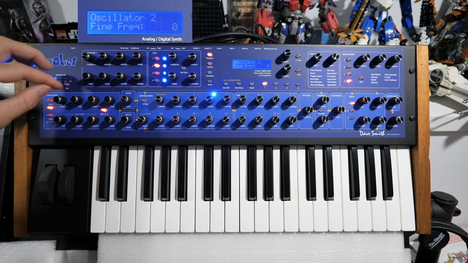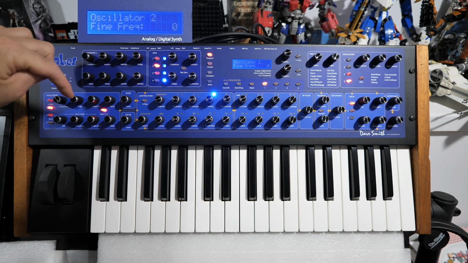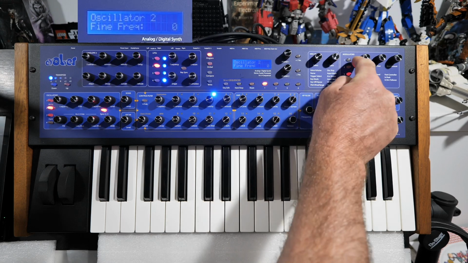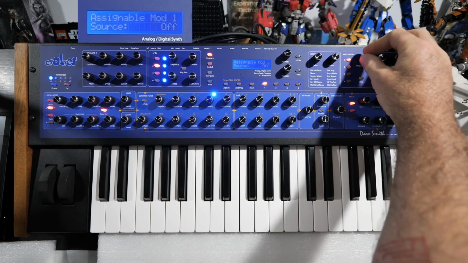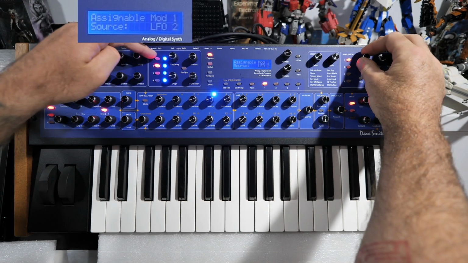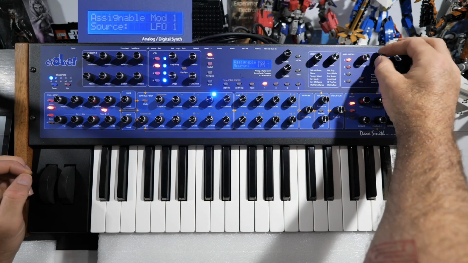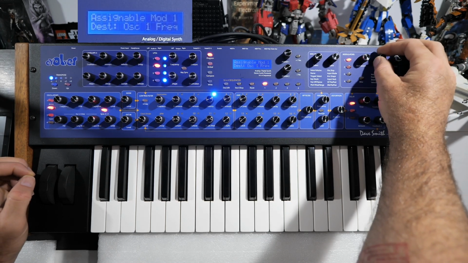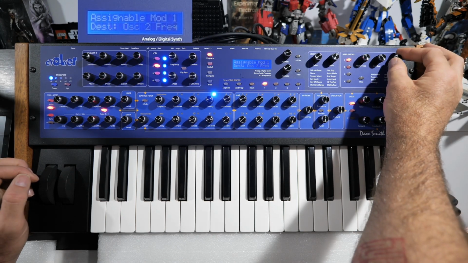And so what I'm going to do is I'm going to take LFO1 and slightly add it to the pitch of 2. So I'm going to go up to my modulators. My source is going to be LFO1 because that's what I've got mapped to the pulse width of oscillator 1, and then my destination is going to be oscillator 2 frequency and just a bit.